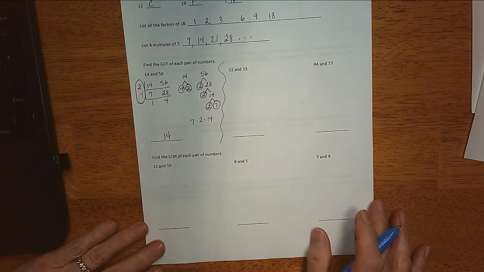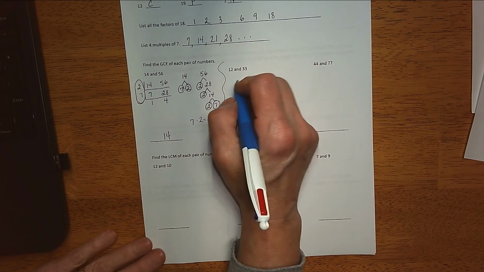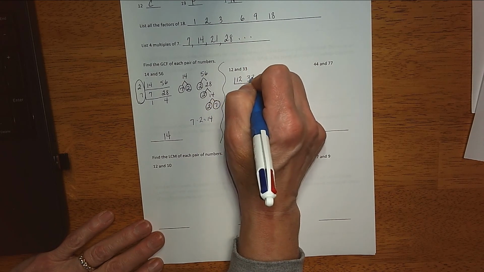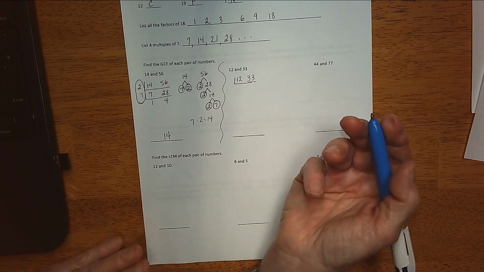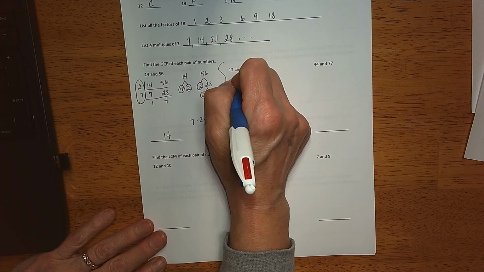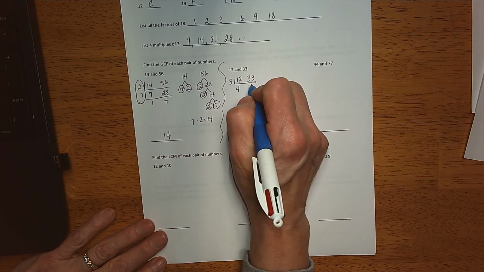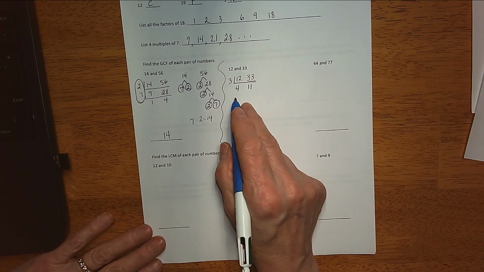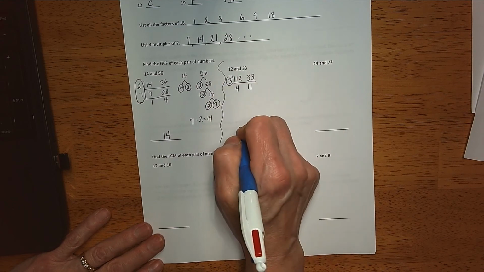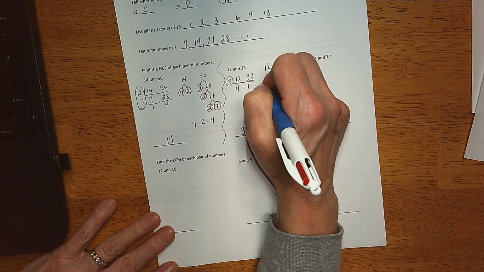All right, 12 and 33 using the ladder method, again looking for greatest common factor. The greatest common factor of 12 and 33, first using the ladder method: 12 and 33 can't both divide by 2, but the next prime up is 3, and both of those are divisible by 3. 3 divides into 12 4 times, and it divides into 33 11 times. I can't divide the same number into both 4 and 11, so I know that my greatest common factor here is 3.